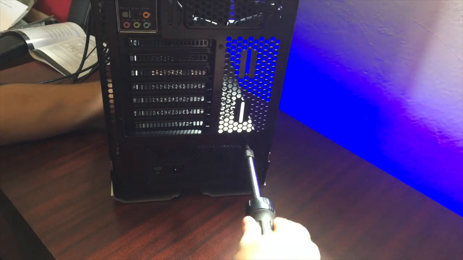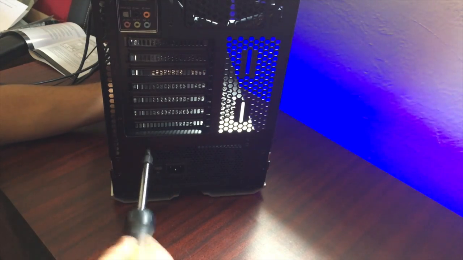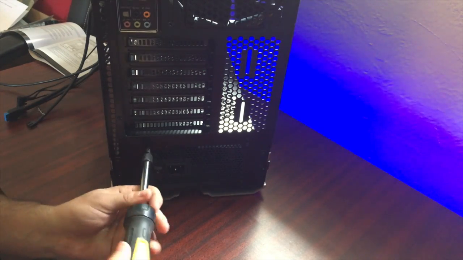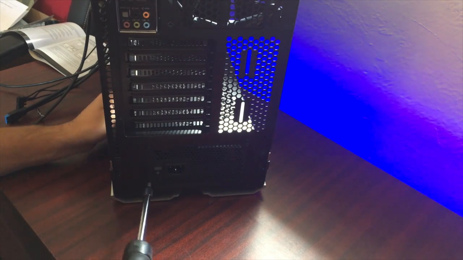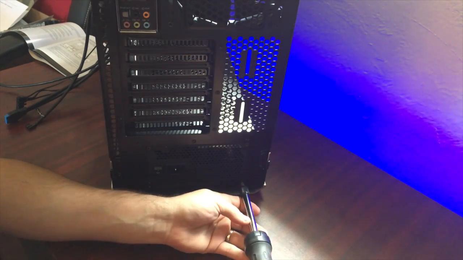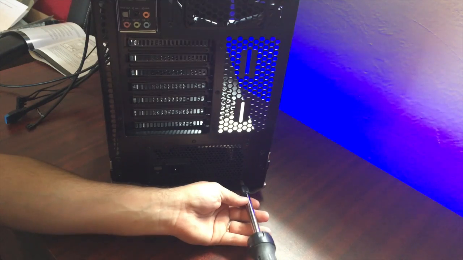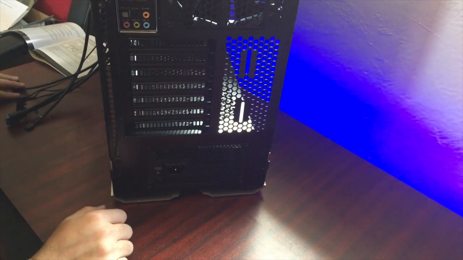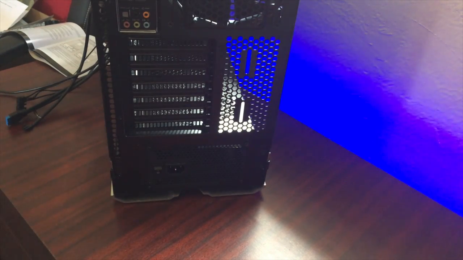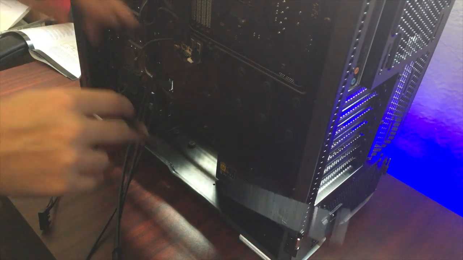Next we'll be installing our power supply. Pretty simple. 4 screws in the back, make sure it's lined up. I would recommend you actually install a couple of the cables that you need to. Some cases make it a little bit difficult to get into after your PSU is installed already.